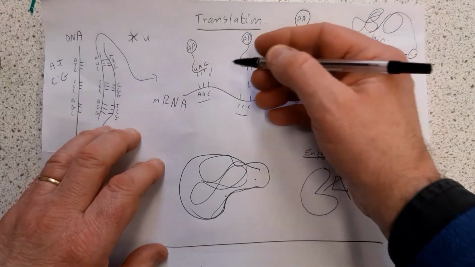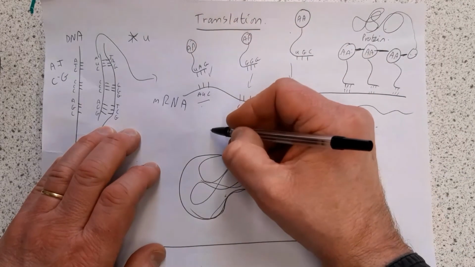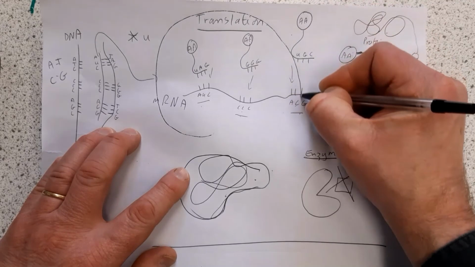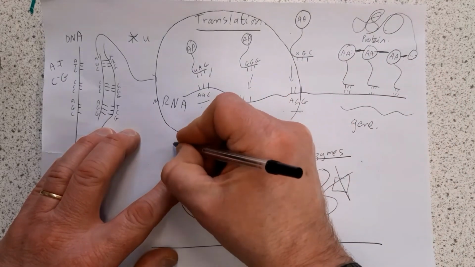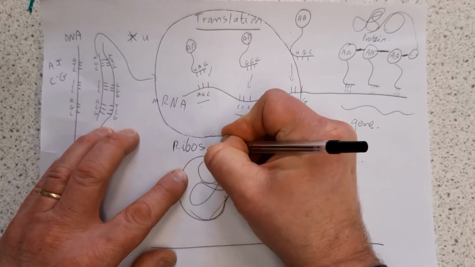One thing I have forgotten is that all of this process here takes place inside something, inside an object here called a ribosome.